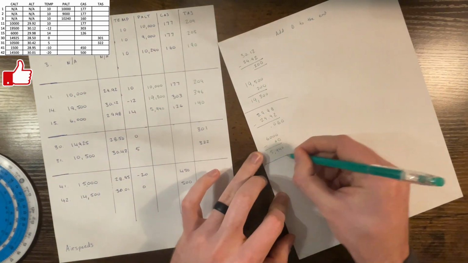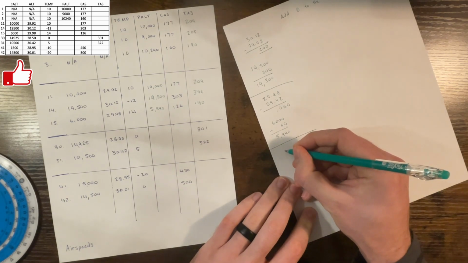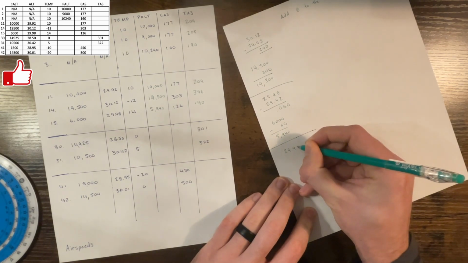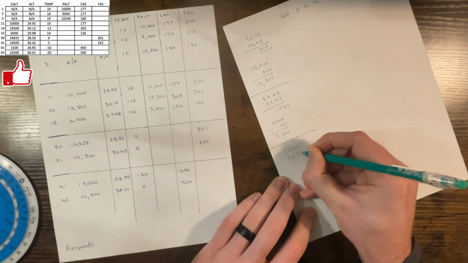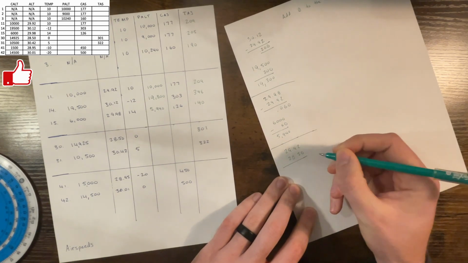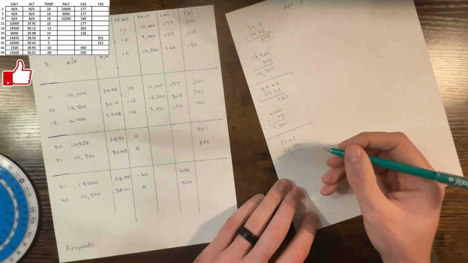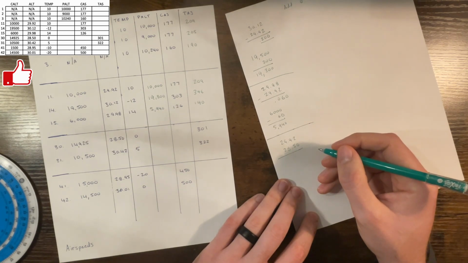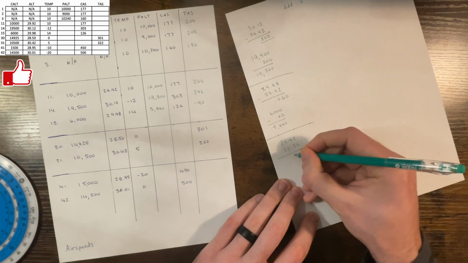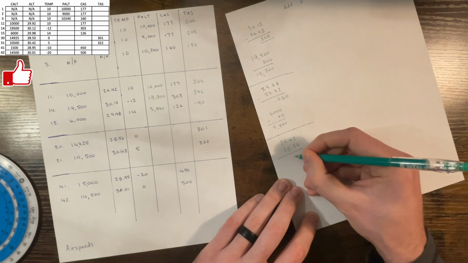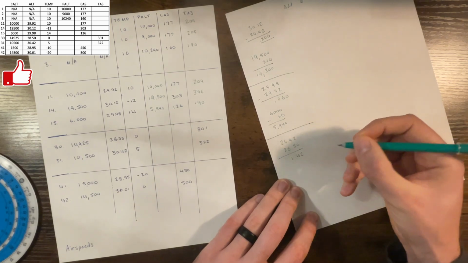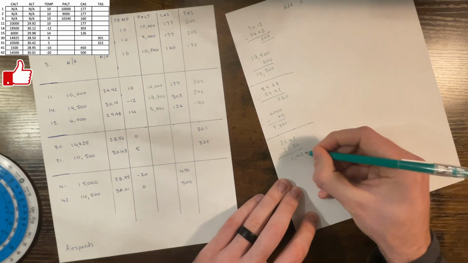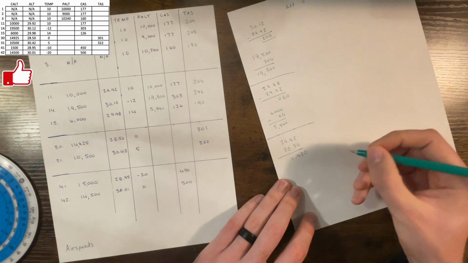So we have 29.92, our given altimeter setting, and the result of that is going to be 1.42.